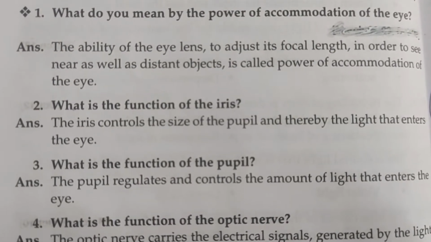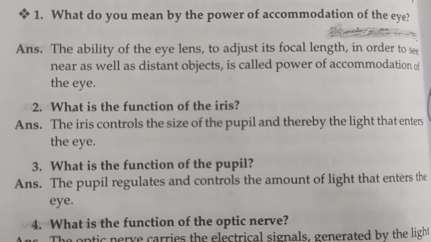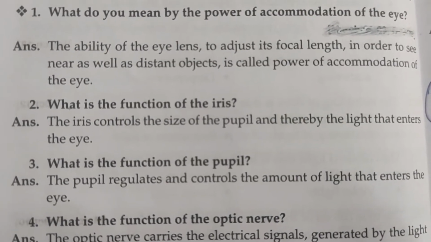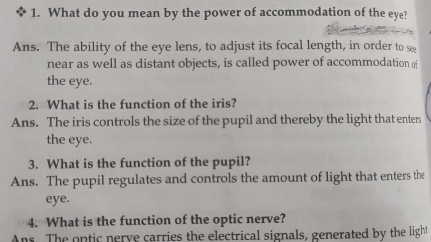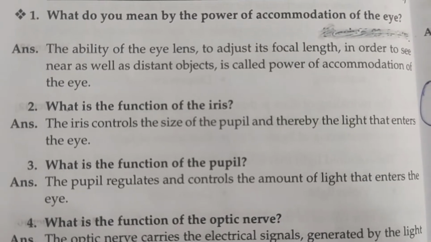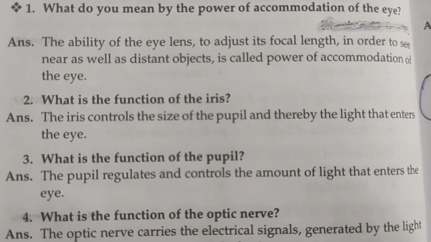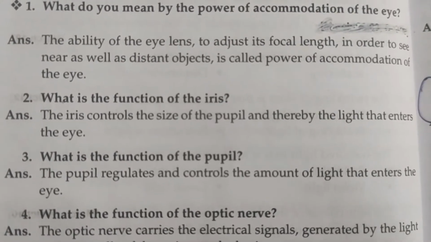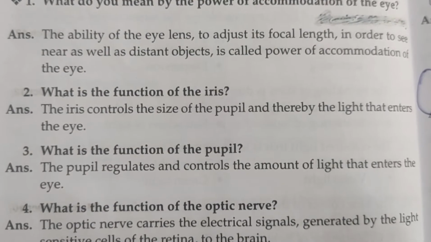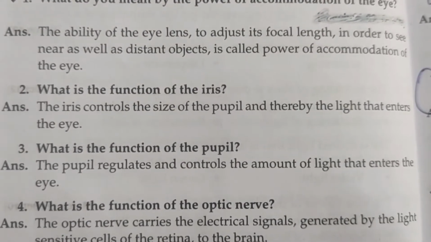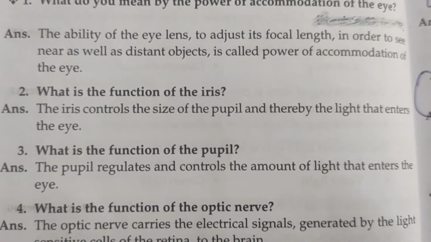What do you mean by the power of accommodation of the eye? The ability of the eye lens to adjust its focal length in order to see near as well as distant objects is called the power of accommodation of the eye. What is the function of the iris? The iris controls the size of the pupil and thereby the light that enters the eye. What is the function of the pupil? The pupil regulates and controls the amount of light that enters the eye.